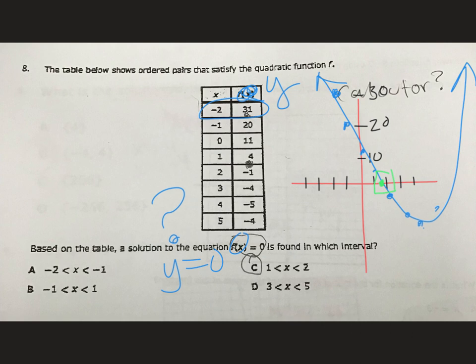Because if you look at where y is 0, well, here's where y is 11. Here's where y is 4. And then here's where y is -1. So it looks like you put this little spot right here, and that's because y is 0 somewhere between these two things, right?